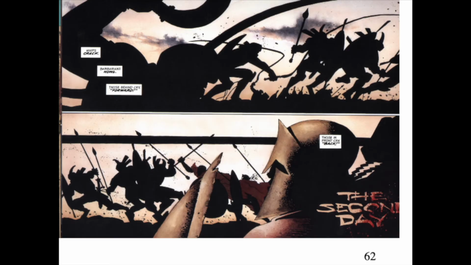Okay. In the next page that I'm looking at, 62, which is the second day, this is a somewhat easier example of flat space, flat shape designing, where we see only the silhouettes of the Persians in the background, and we know they're Persians because of the way that they're dressed, essentially. So as I say, Miller has to make these silhouettes read.